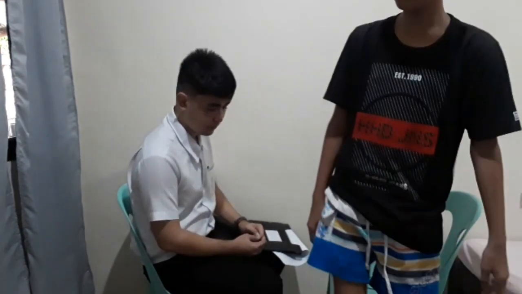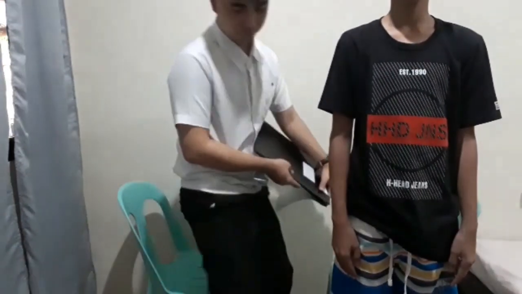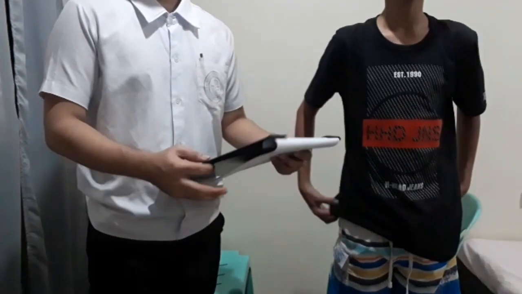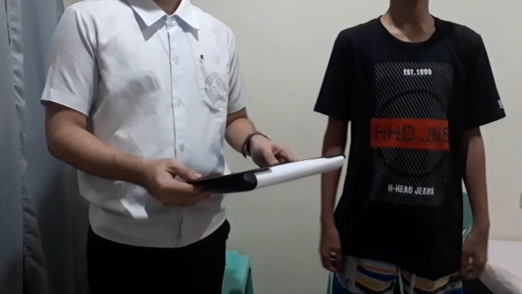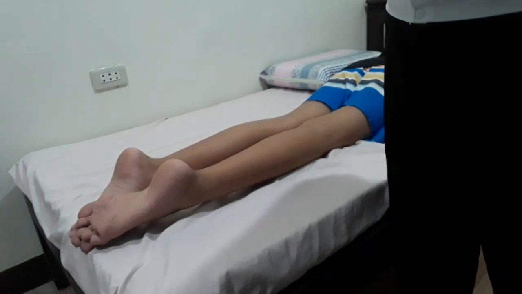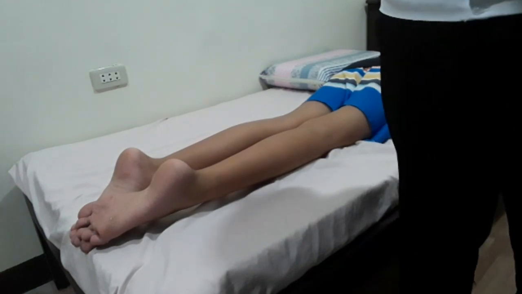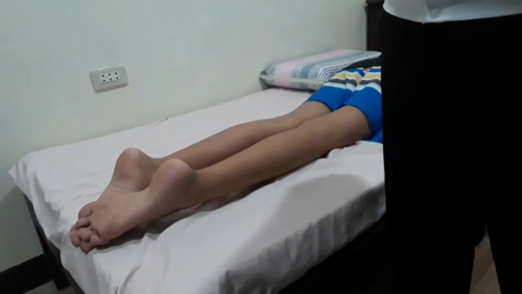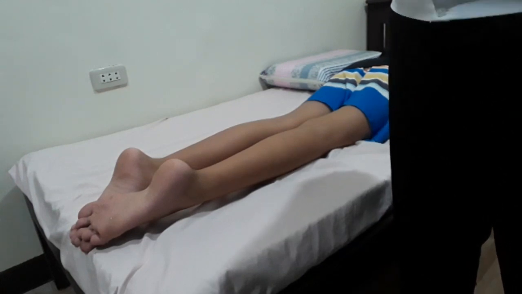So we will now ask the patient to stand. Okay, so upon standing, there are no changes also. So there is still no cyanosis nor pallor observed. We will now proceed to the palpation of the edematous areas such as the feet, ankles, and legs. And in these areas, we'll also check for pitting edema.